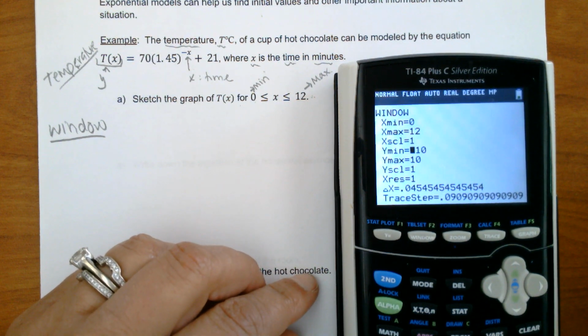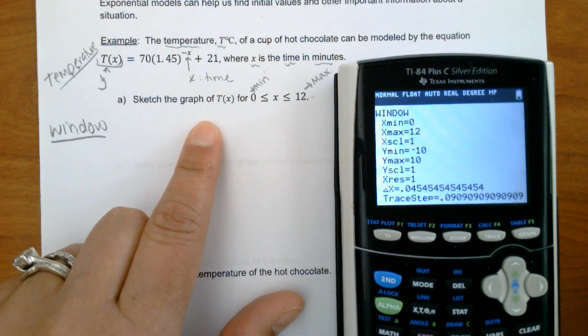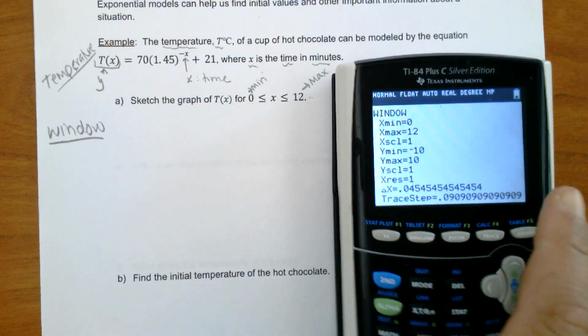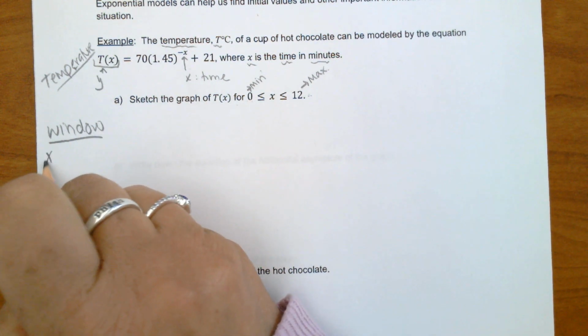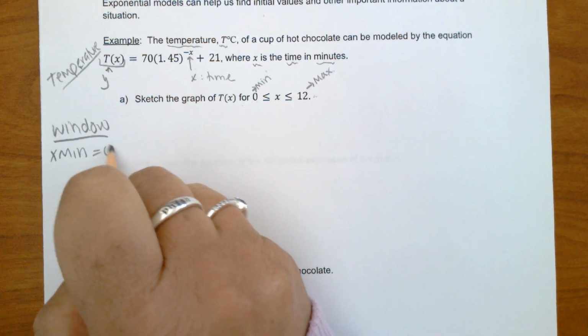Now we get to our Y minimum. They haven't given us a Y minimum or a Y maximum here, so we need to do a couple things. First, I'm going to just write down what we did for our X. So our X minimum is going to be 0.